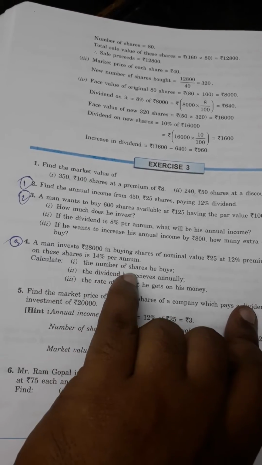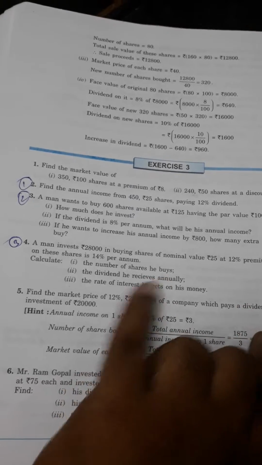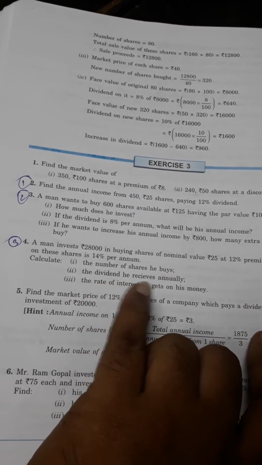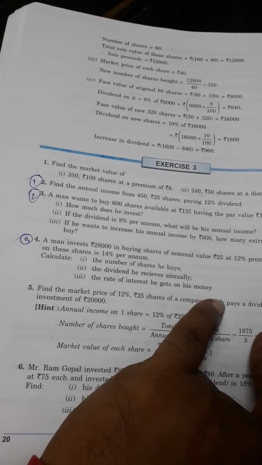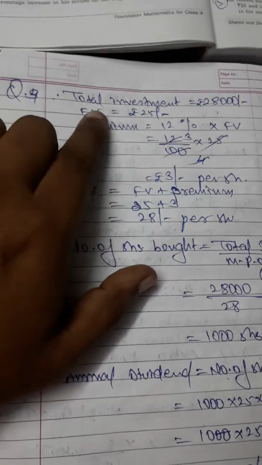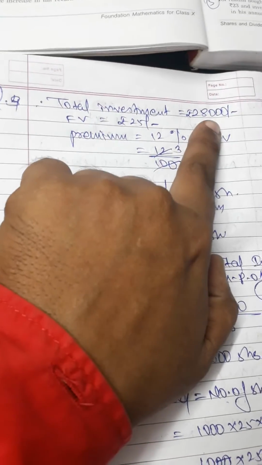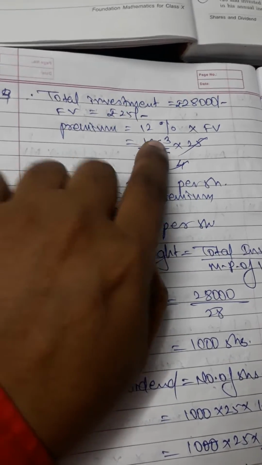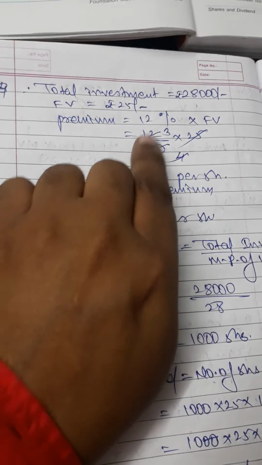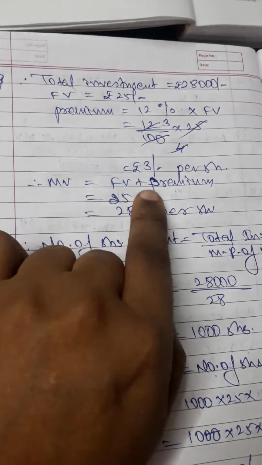Calculate the number of shares he buys, the dividend he receives annually, the rate of interest he gets on his money. Now, the solution. Total investment is 28,000, face value is 25, premium is 12% of face value, 12 upon 100 of 25, which comes to rupees 3.